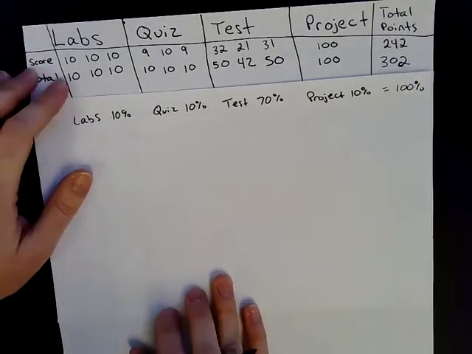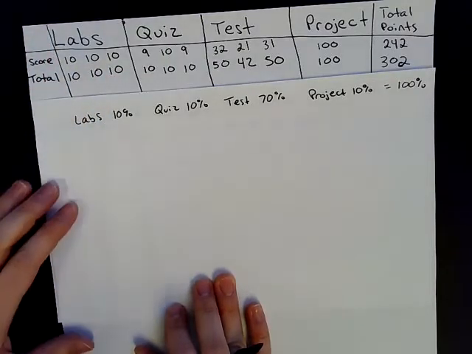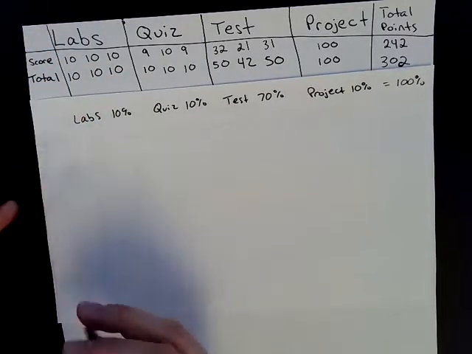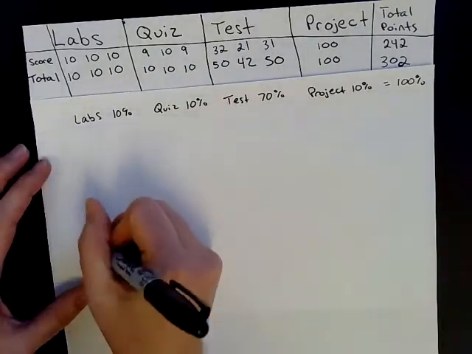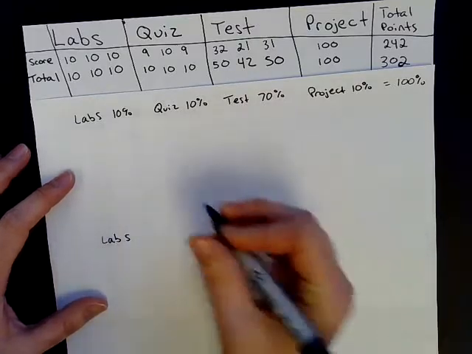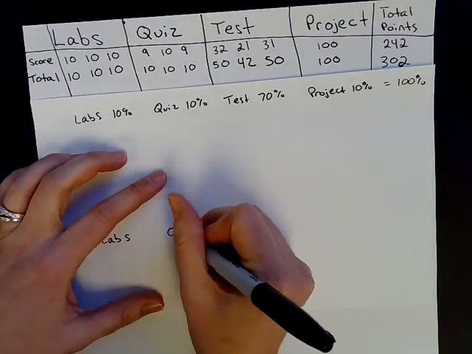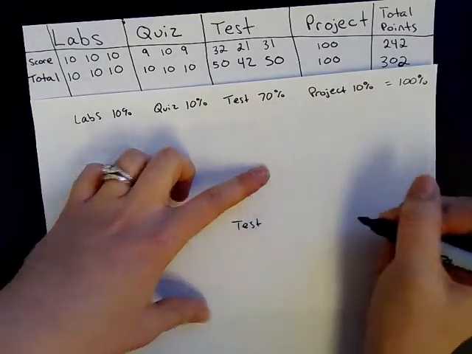So let's say your labs, you've got all 100% here. So we need to assign the labs 10%. So when we actually write out the equation here, we have to account for labs, quizzes, tests, and project.